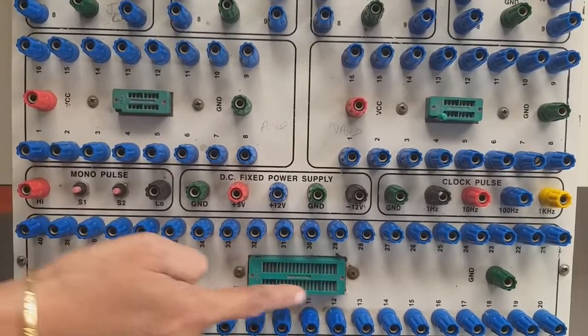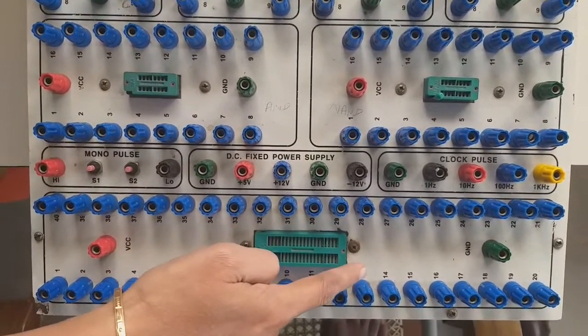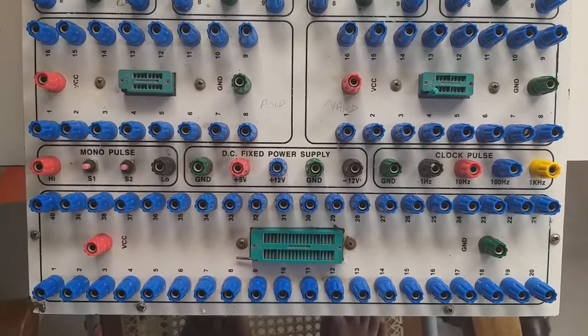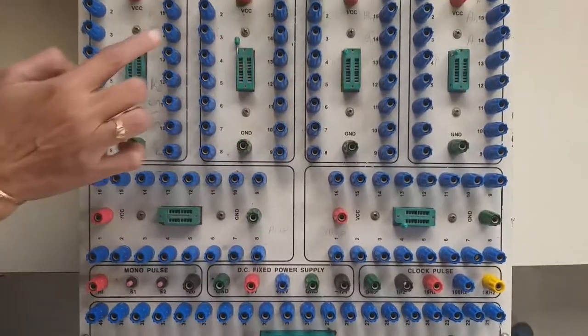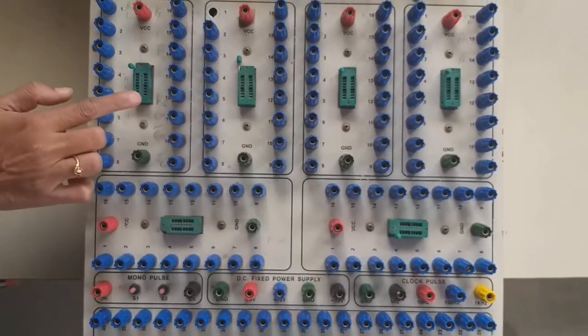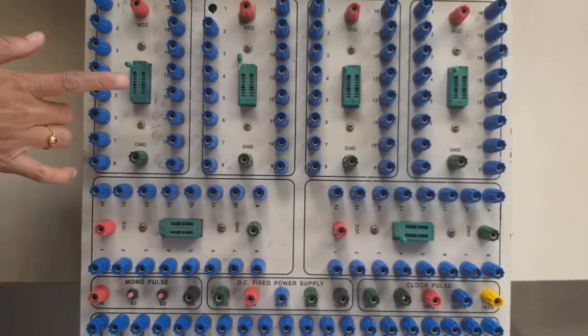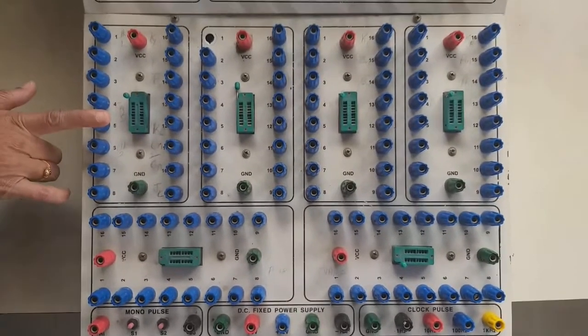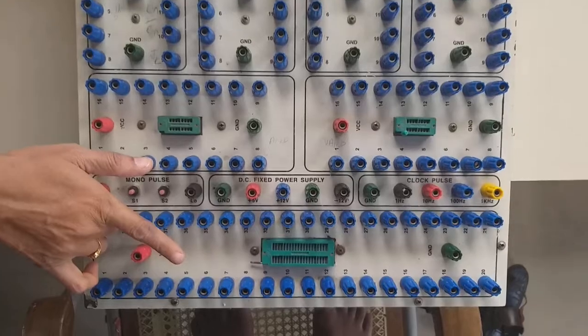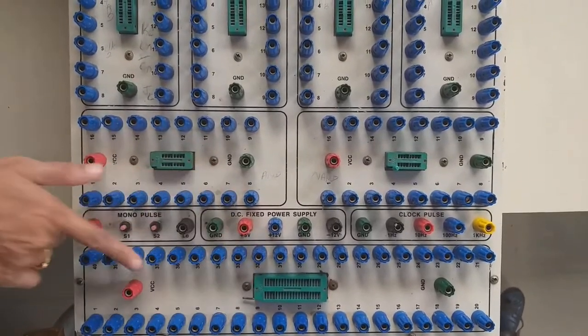Okay. So, this goes for 21 pin IC. All these first 4 are 16 pin IC. Okay. We are going to use both 14 pin as well as 16 pin IC. The last one, the bottom one is the only one which is having 21 pin IC.